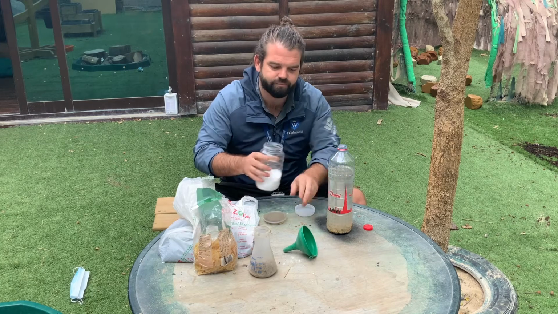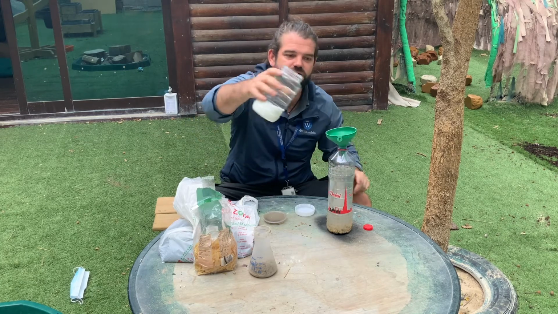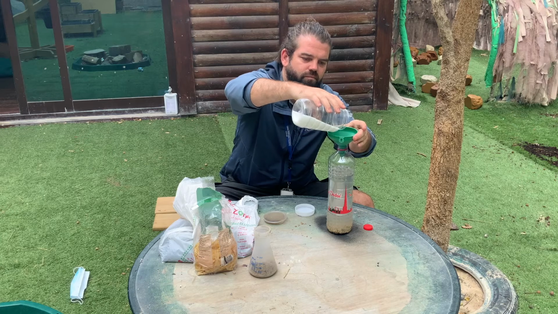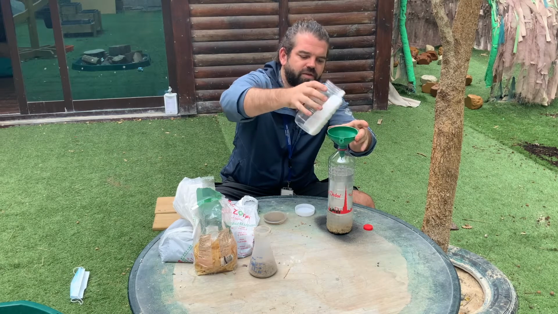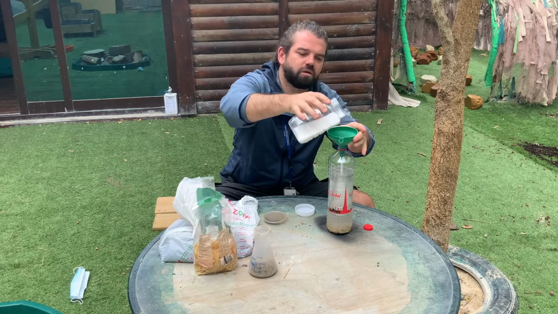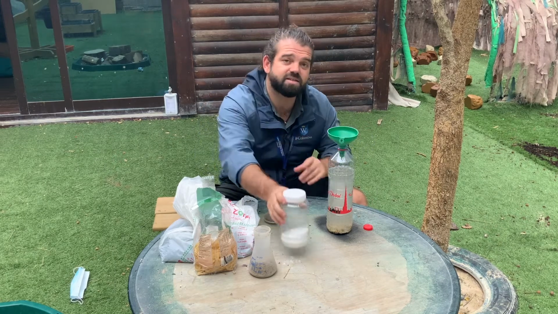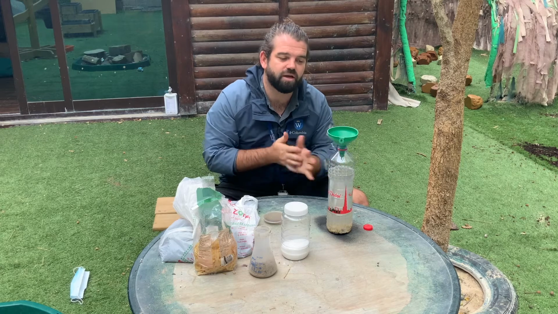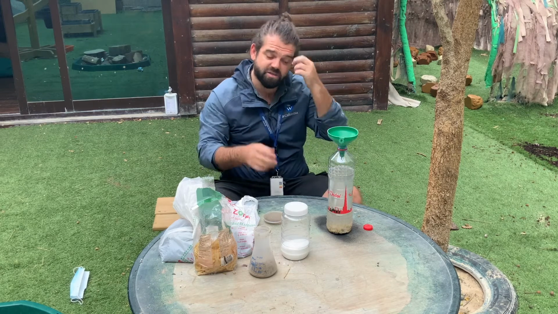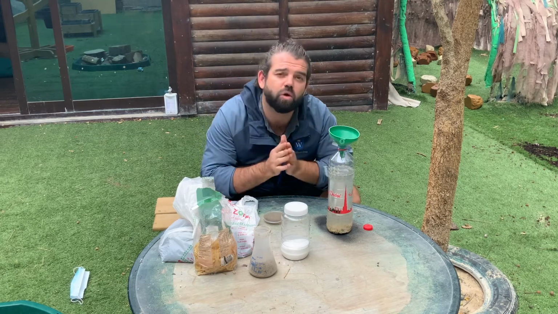And finally, we're going to put in some salt. And the salt does dissolve. It'll mix with the water. So let's think about this. What are we going to get out?